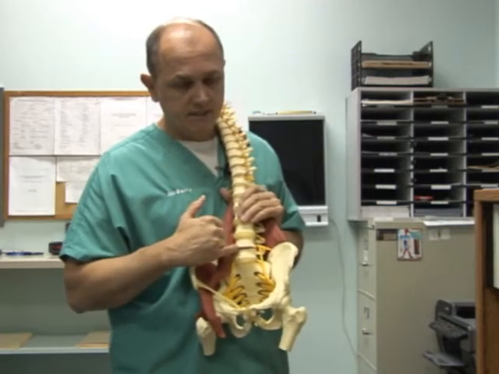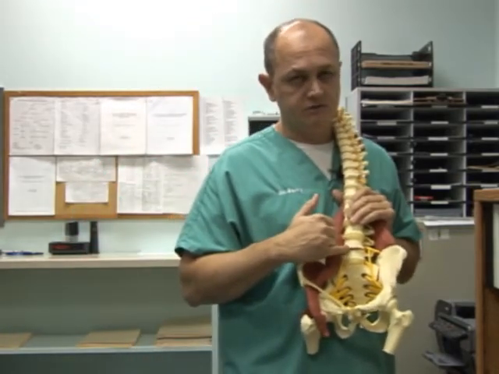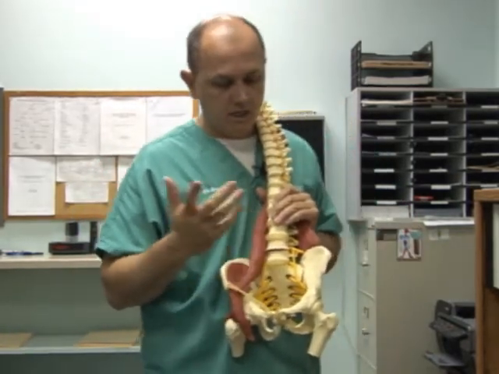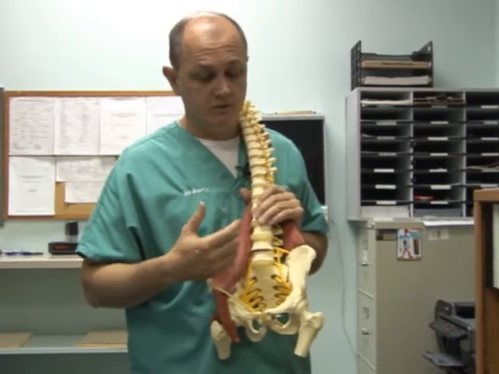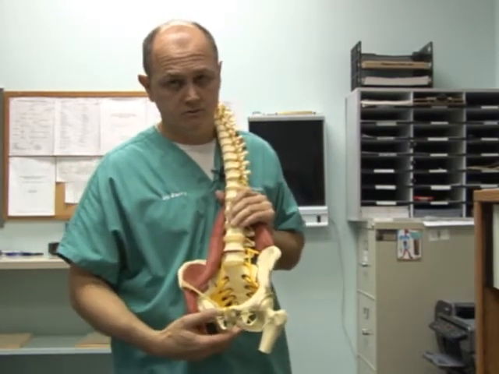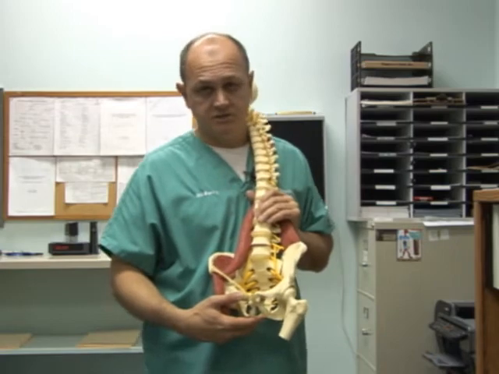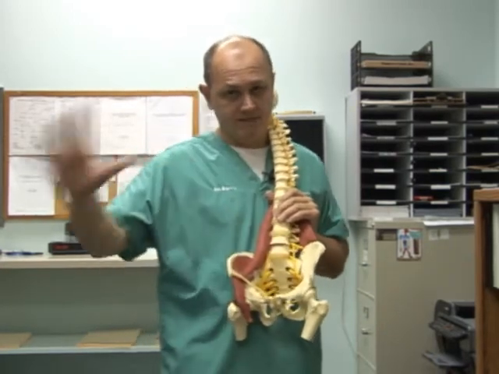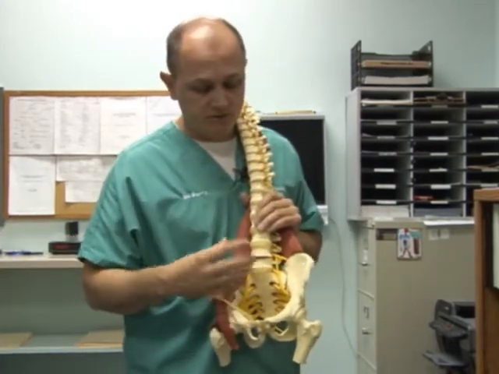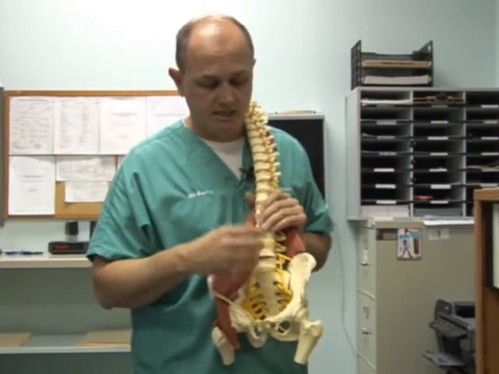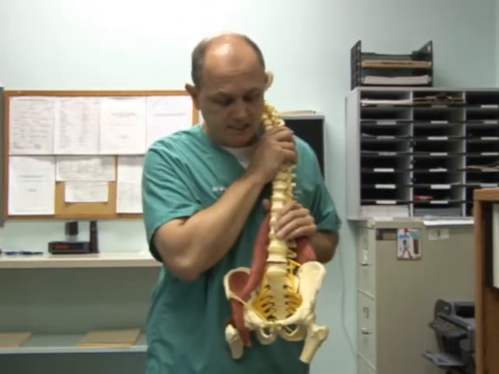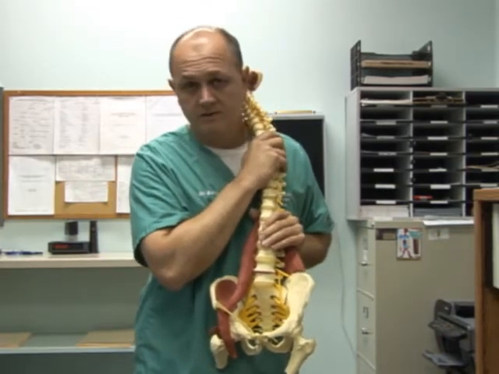Now, left untreated, this disc will eventually degenerate to the point where there's nothing I can really do to help them. That will be a surgical condition then. So I like to catch that before it gets to the surgery level to hopefully restore the function in the spine, to get them out of pain and to return them back to health.